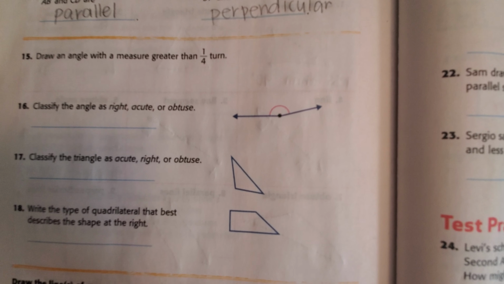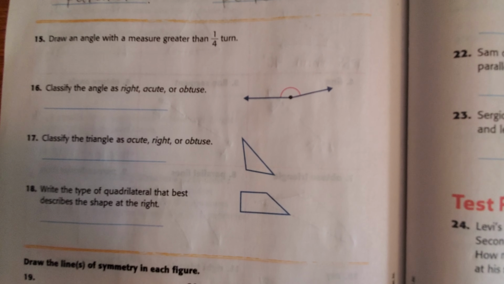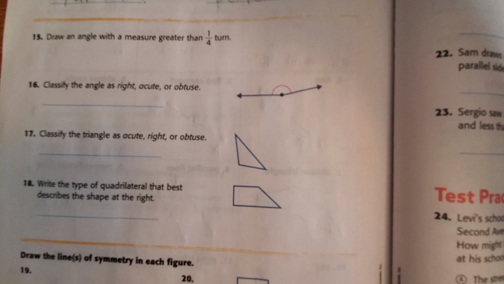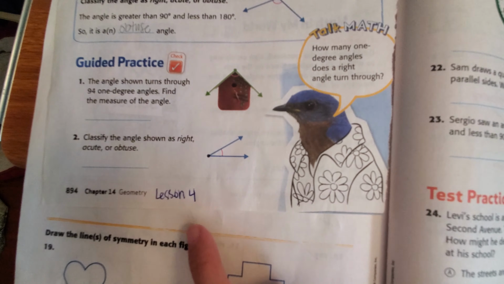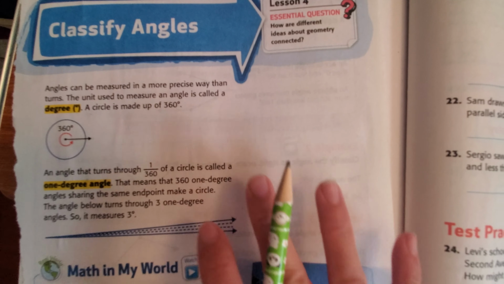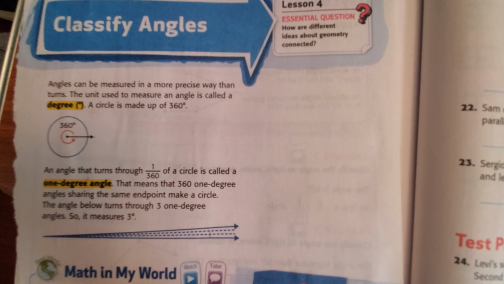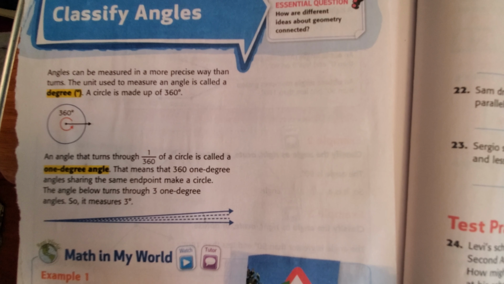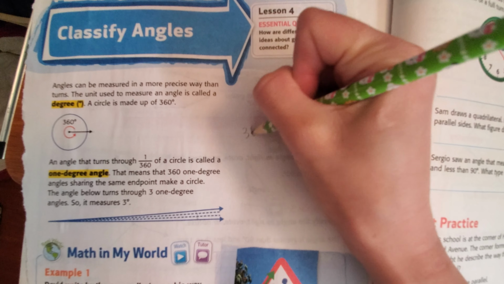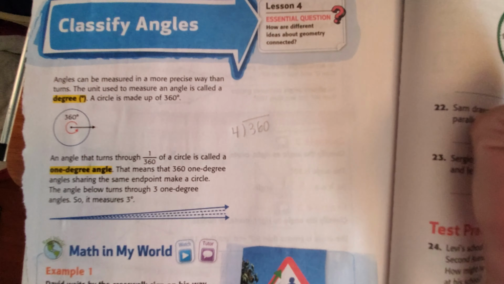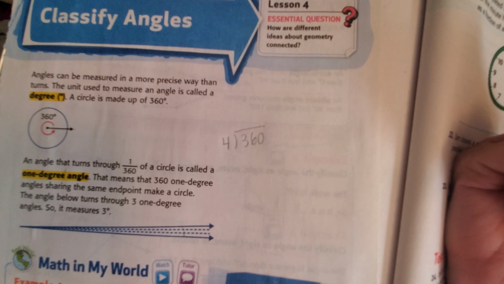All right, so number 15 says, draw an angle with a measure greater than a quarter turn. If you look back to the previous lesson, I have my cheat sheet here. This is from lesson 4 of chapter 14. It shows you the different types of angles and the different types of turns. Remember that a circle has 360 degrees, and if you split it 4 ways, if you were to divide 360 by 4, what would you get?